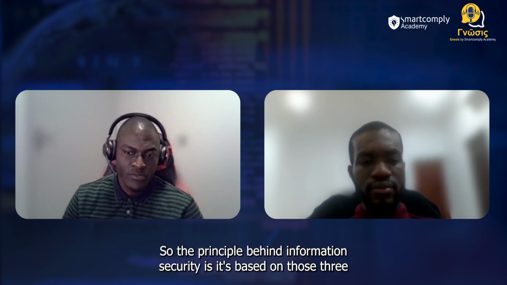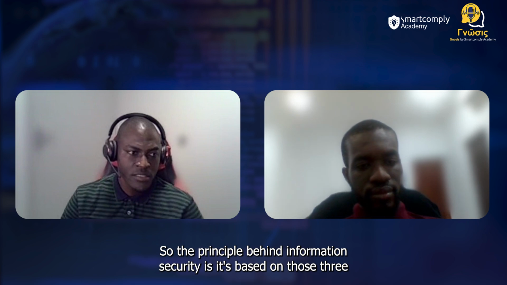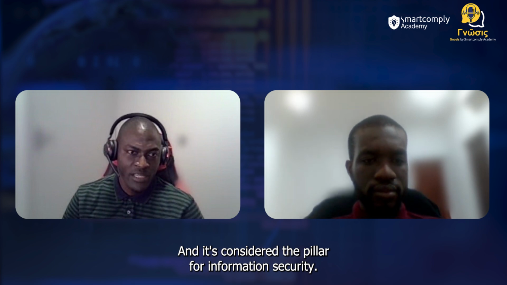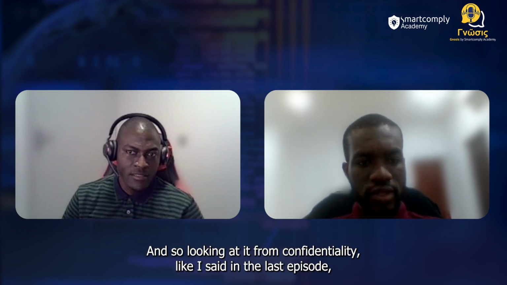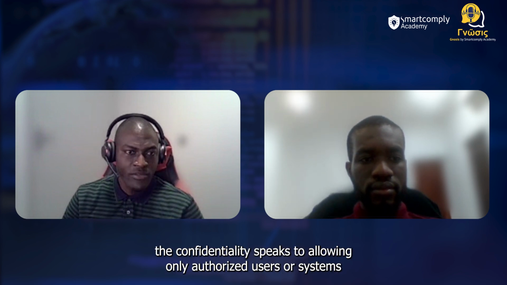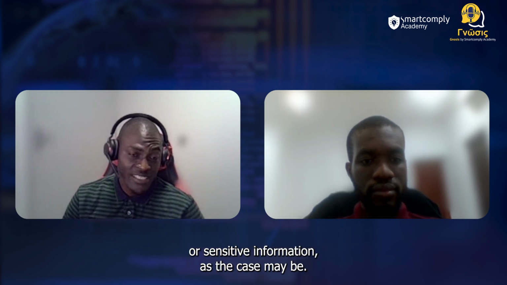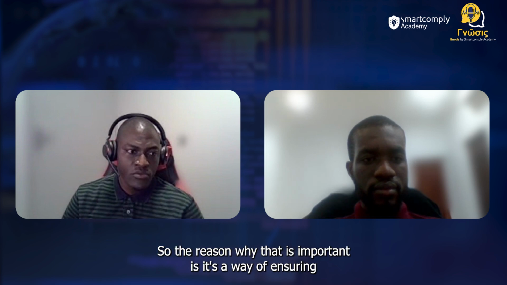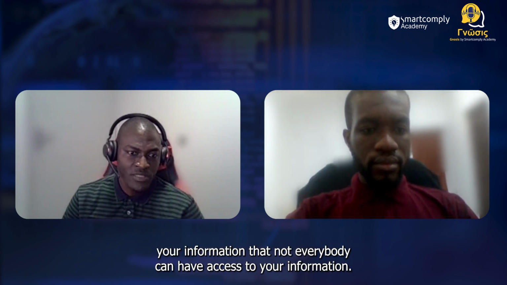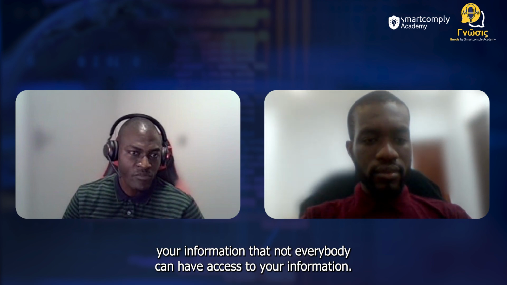Okay, so the principle behind information security is based on those three concepts: confidentiality, integrity, and availability. It's considered the pillar of information security. Looking at confidentiality, like I said in the last episode, it speaks to allowing only authorized users, systems, or applications to access specific or sensitive information, as the case may be. The reason that is important is that it's a way of protecting your information, so that not everybody can have access to it.